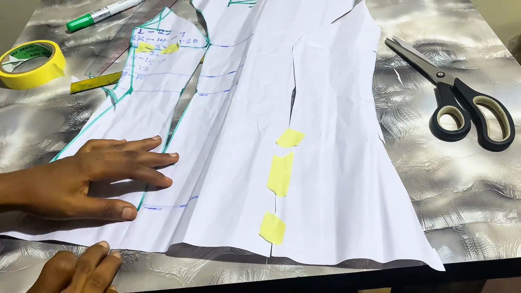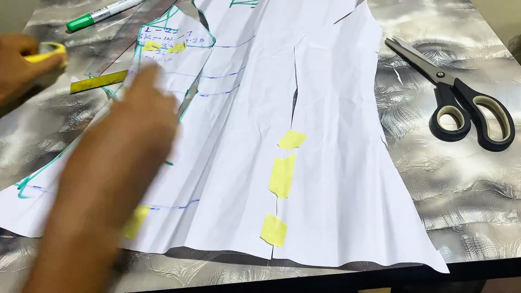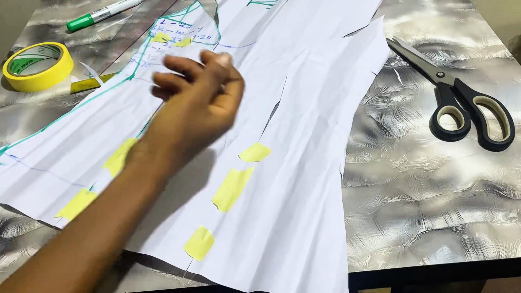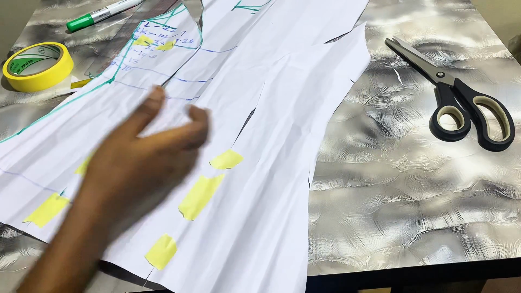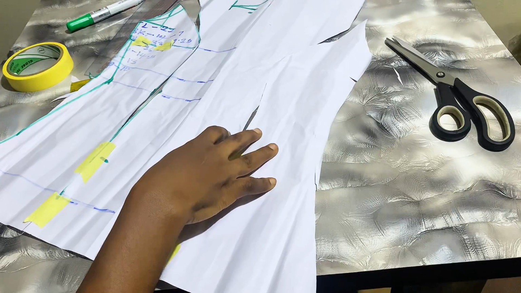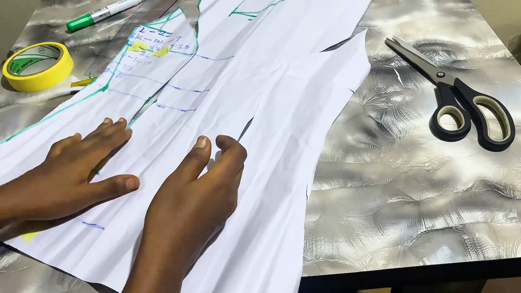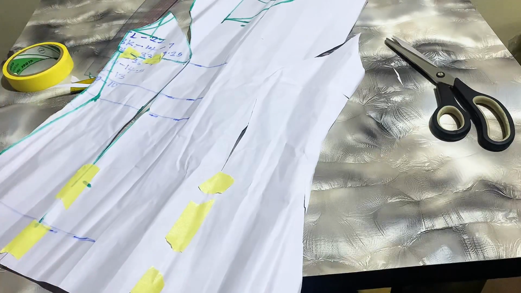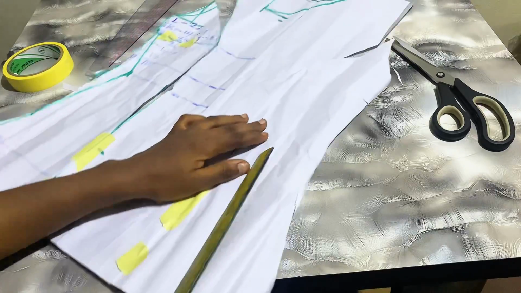Just tape your paper together, the down part. So after taping it together, let's assume we are using this side. We are using this side for this. This is where we are placing our spread and pattern side, our splash and spread side, because we are going to use this side.